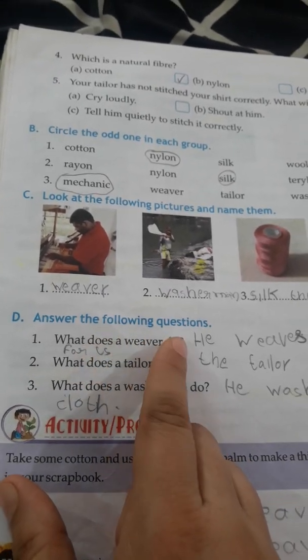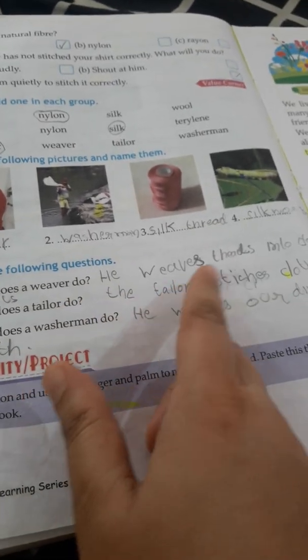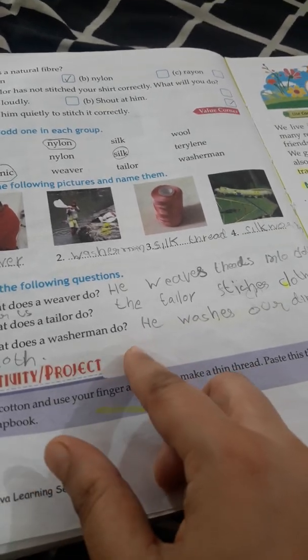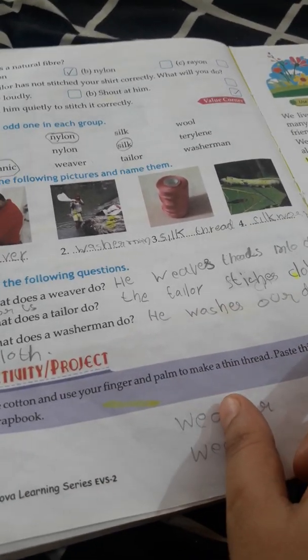Now let us do the question and answer of this chapter. What does a weaver do? A weaver weaves threads into clothes. What does a tailor do? The tailor stitches our clothes. What does a washerman do? A washerman washes our dirty clothes and then irons them.